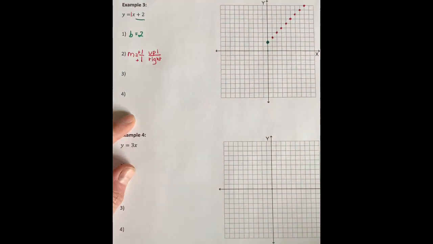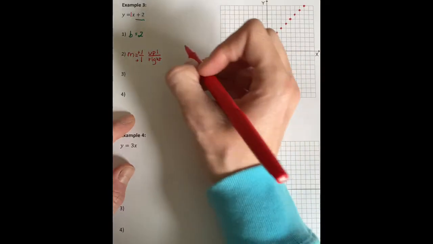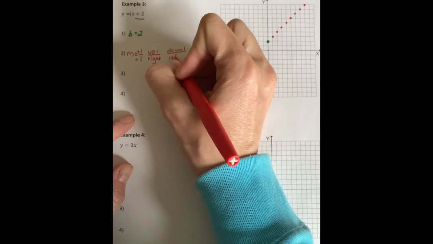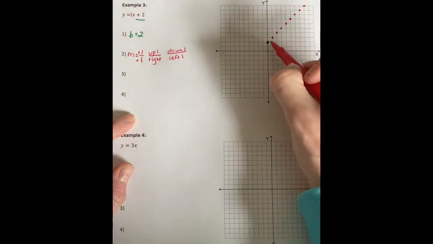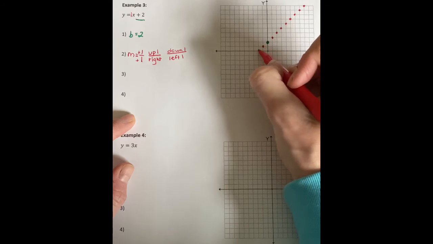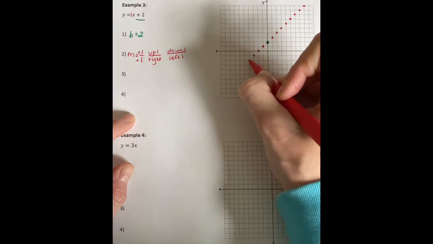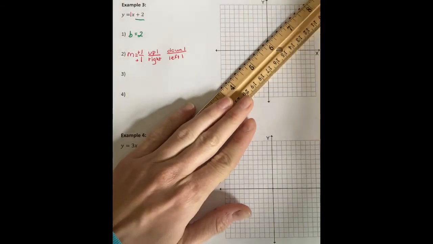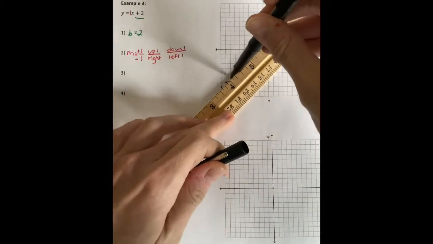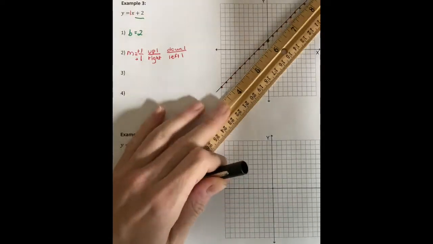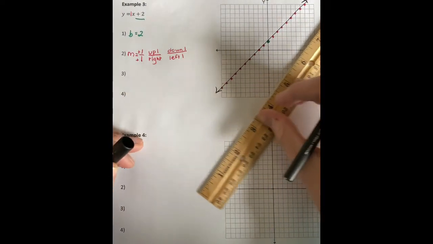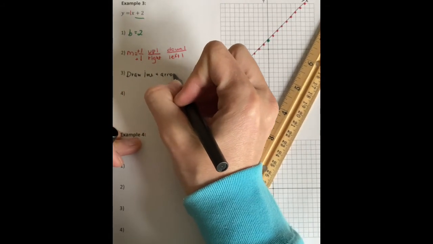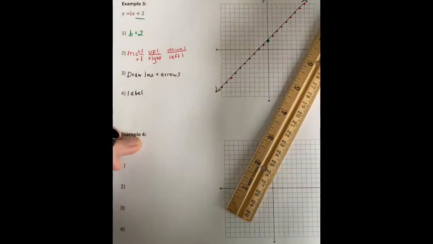Now to go the opposite direction, I would need to do the opposite. So instead of up 1, I'm going to go down 1. Instead of right 1, I'm going to go left 1. So from that y-intercept, I'm going to go down 1, left 1, down 1, left 1, and continue that pattern. So then finally, we're going to draw our line and put our arrows at the end. And lastly, we're going to label the line.